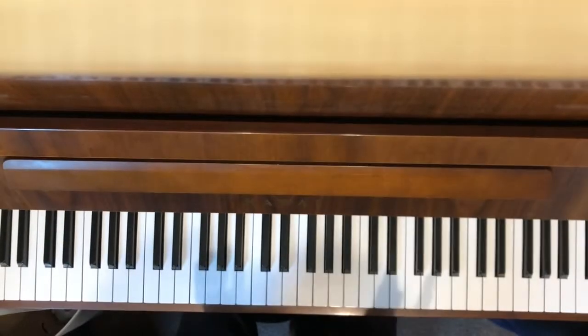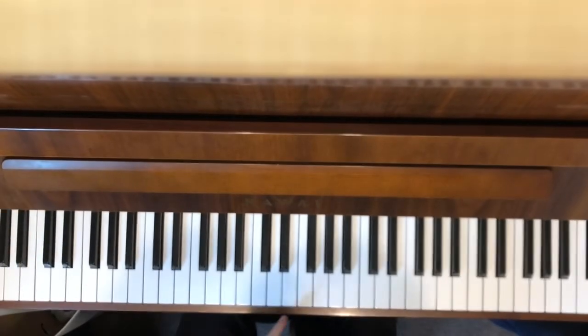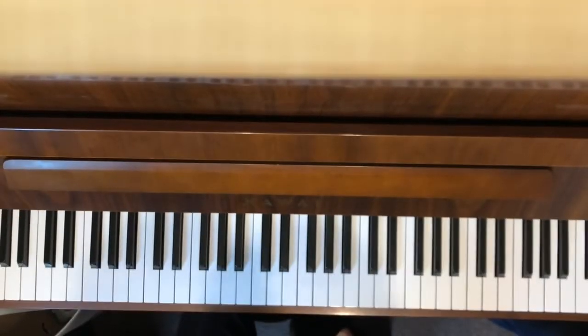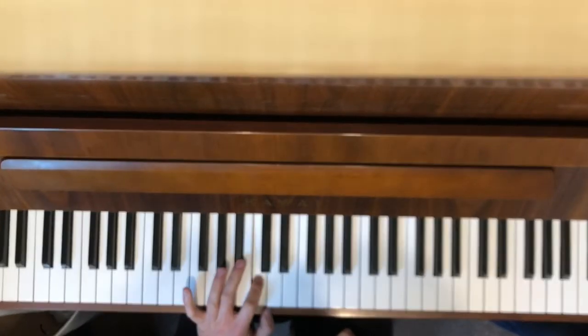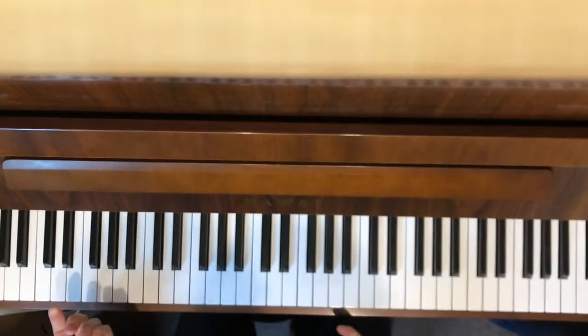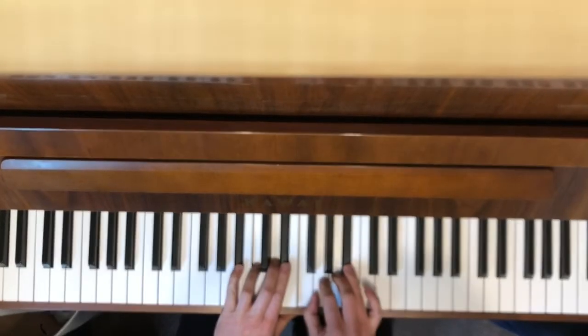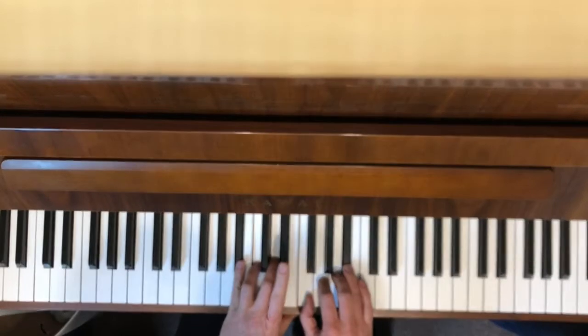But, so, the second way to think about it is if we know what the C is the second note of, and I know, because I know my scales really good, C is the second note of the B flat major scale. So if I know my B flat major scale, which I really do, I know that B flat major looks like this. It has a B flat and an E flat.